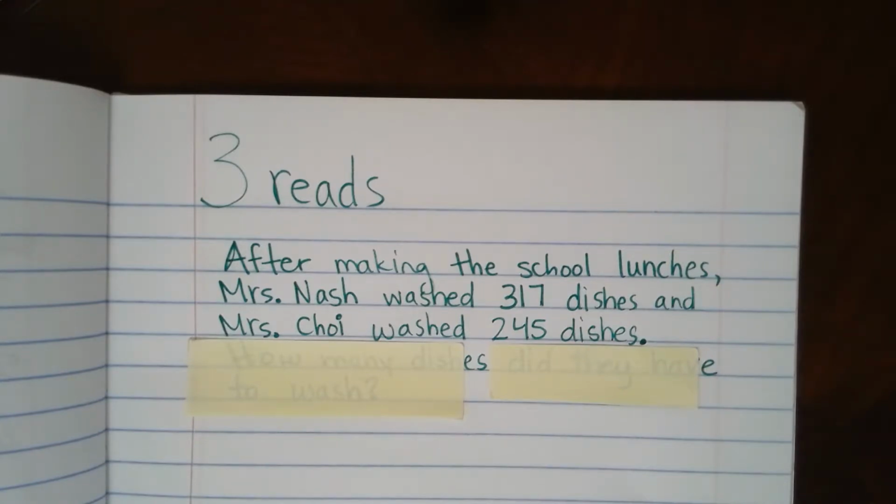What numbers do they see in this problem? Okay, the ones that pop out are 317 dishes and 245 dishes. They might also see that there are 2 teachers. They also might see that there is 1 school.